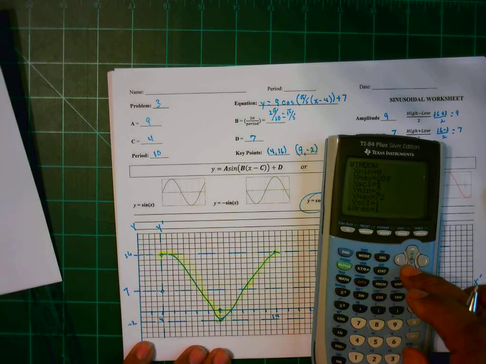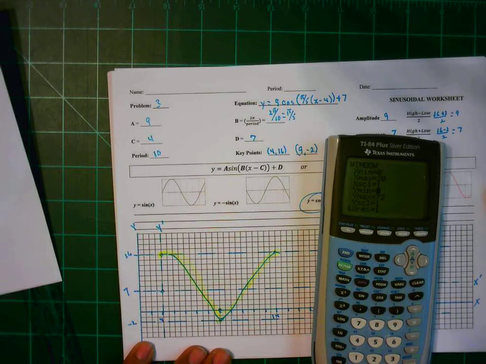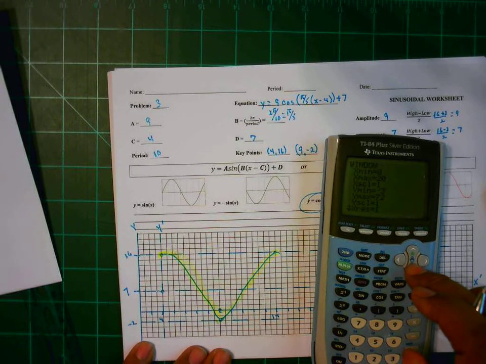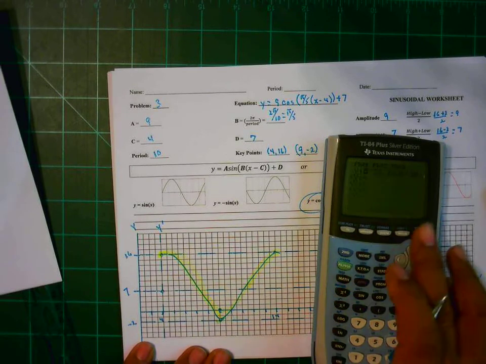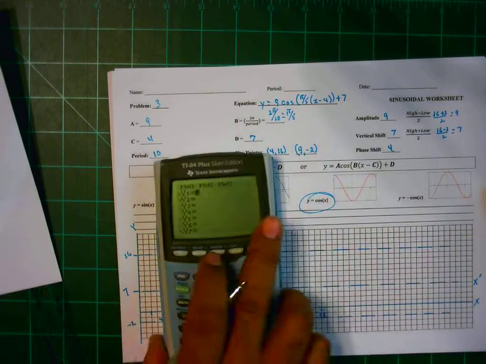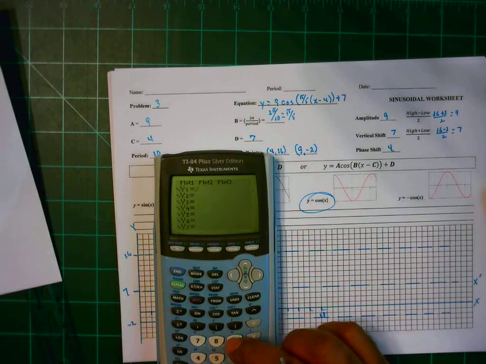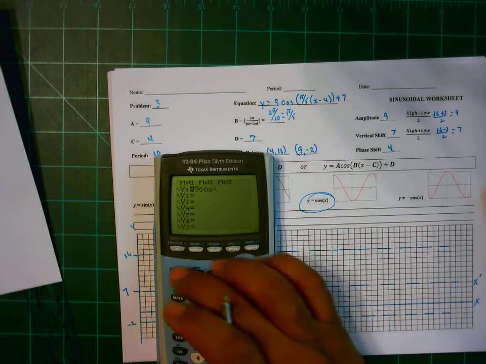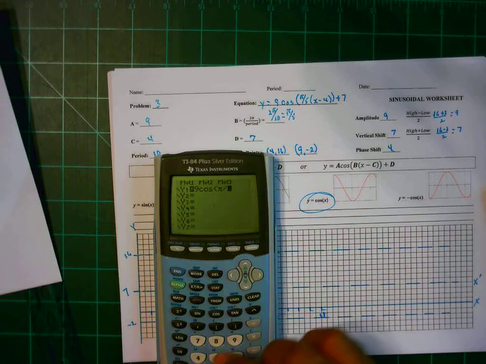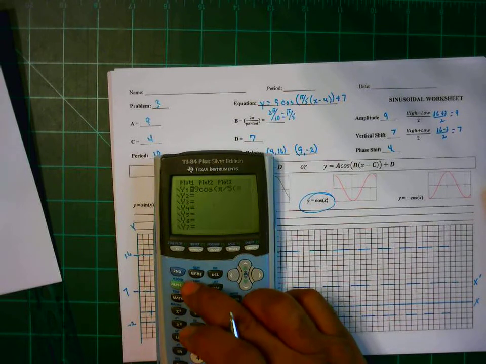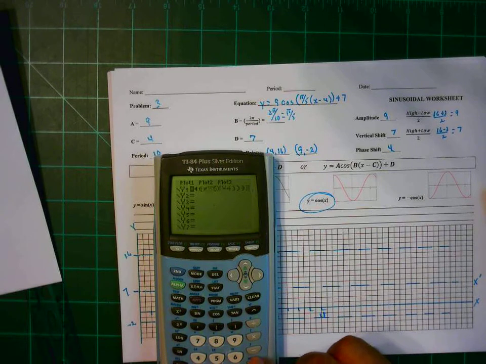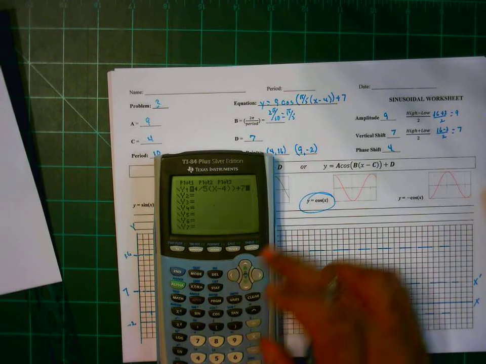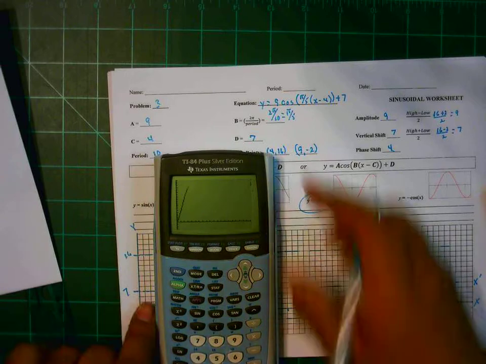And for the y-axis we have to be below -2, so let's try -3, and we'll go up to 18. See? Now go to y equals, clear out whatever you've got in there. Let's put in 9 cosine pi divided by 5 times x minus 4, plus 7, and graph it.